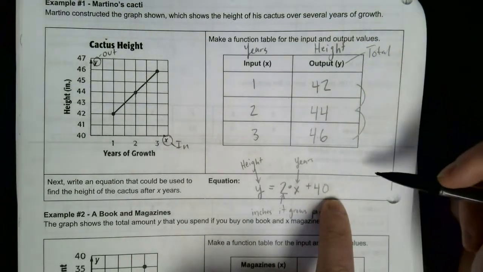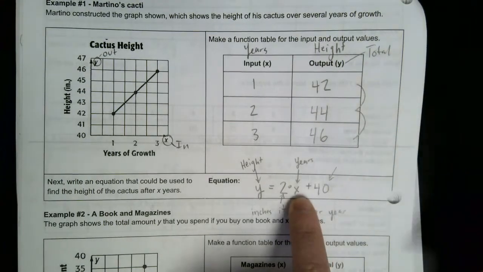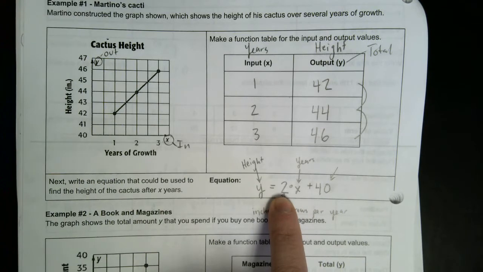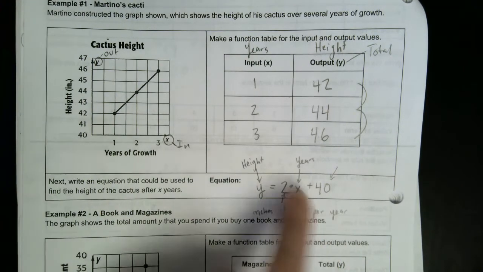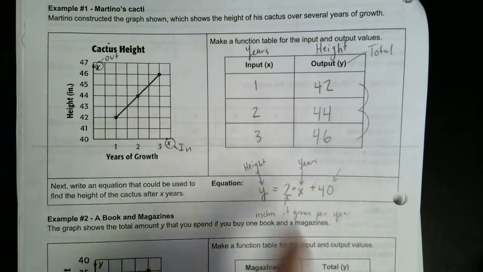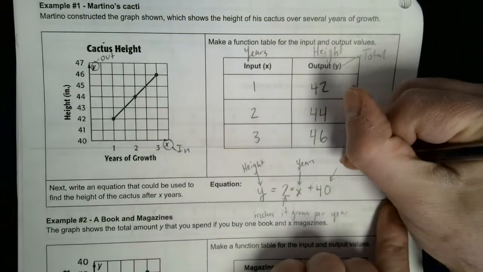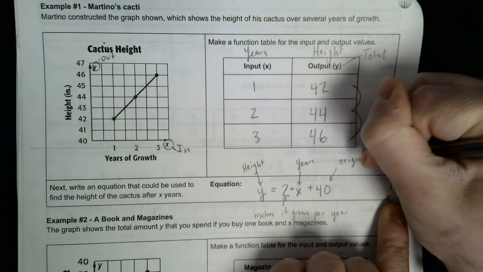Well, what does the 40 mean? Because if we had 0 years, 0 times 2 would be 0. So after 0 years, how could the cactus be 40 inches tall? I'm thinking here, this is like the height of the cactus when it's Martino's cactus. Maybe this is the original height of the cactus, maybe when Martino got it.